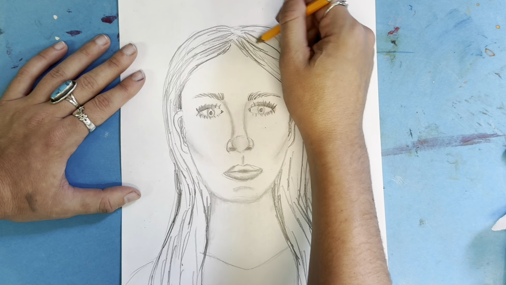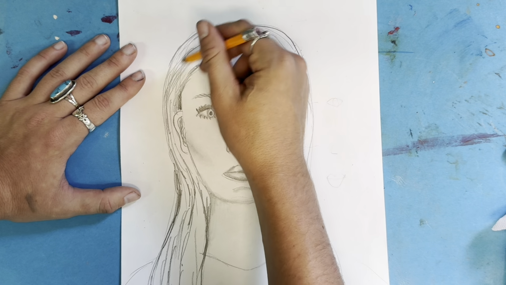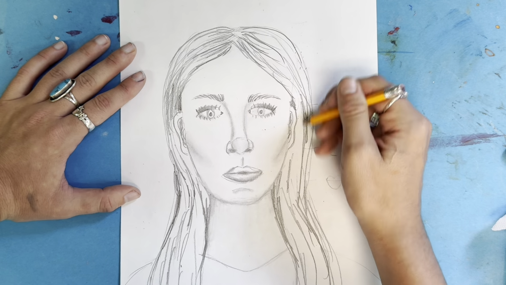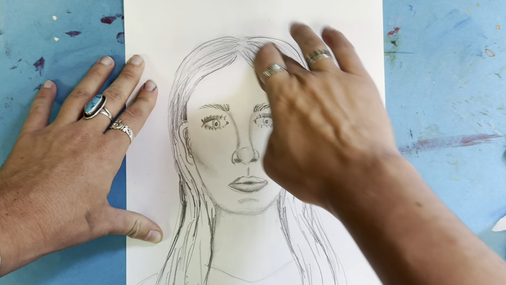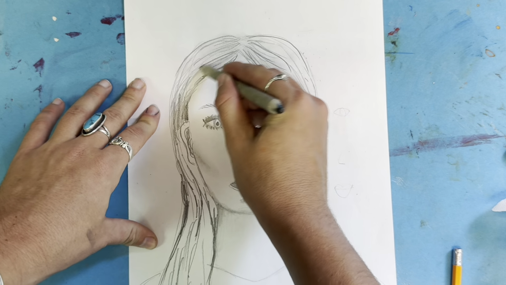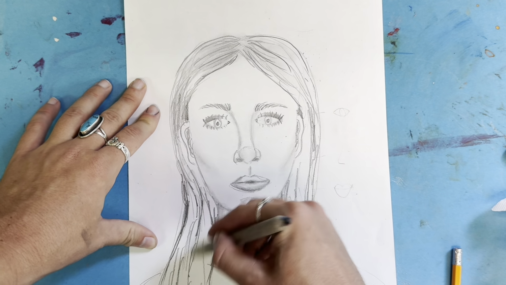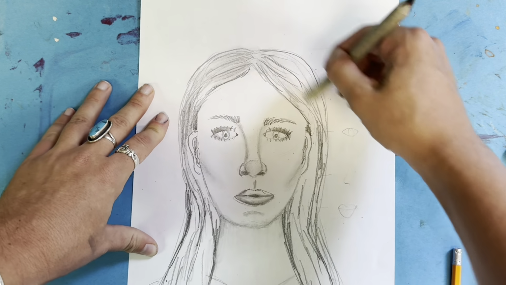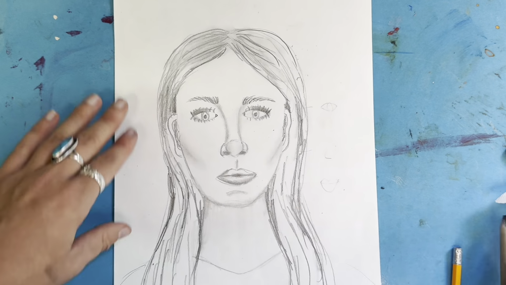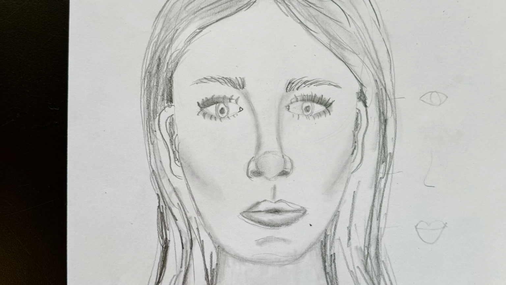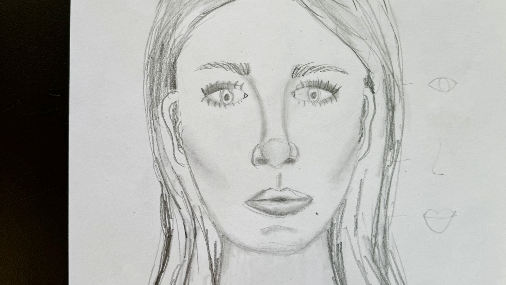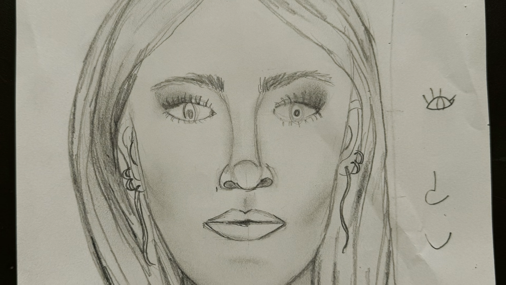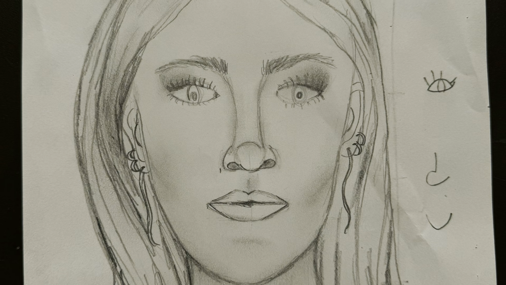All right, and there you go, artists. That is my final self-portrait. Today, our goal is to add value to our drawing. We are transforming the sketch into a drawing. So experiment by making darker lines, using either your finger, a tortillon, or a paper towel, rubbing the pencil to make it smooth and add shading to your drawing.